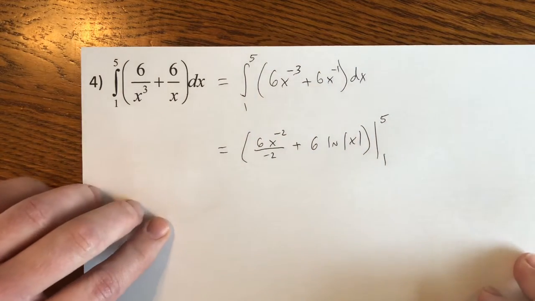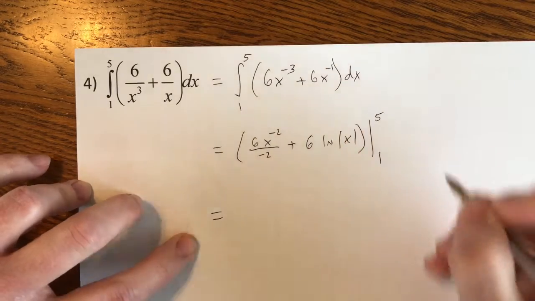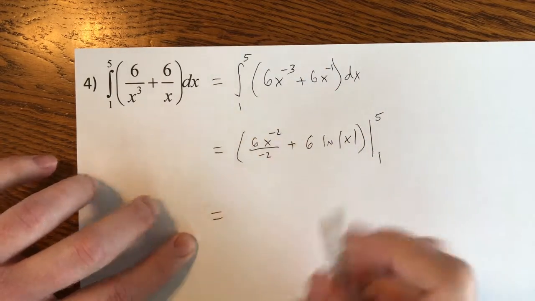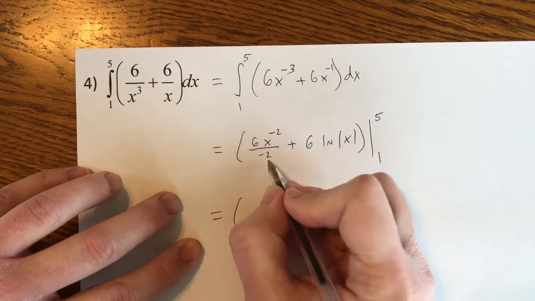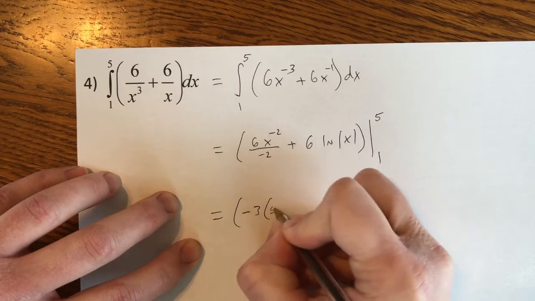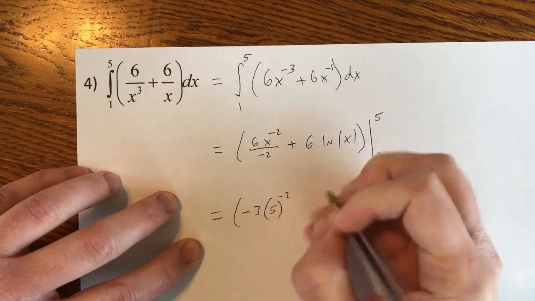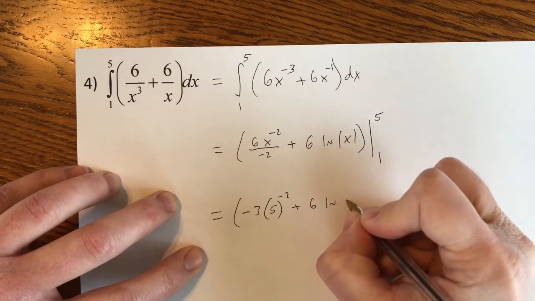Okay? At this point, we plug in those two values. So let's go ahead and reduce this as well. All right, so 6 divided by negative 2, that's negative 3. So here's what we get. Negative 3, and then 5 to the negative 2, plus 6 times the natural logarithm of 5.